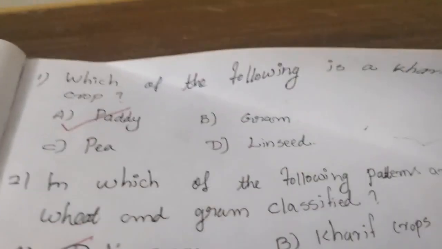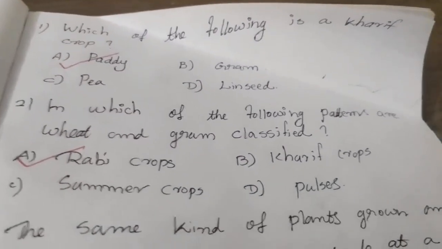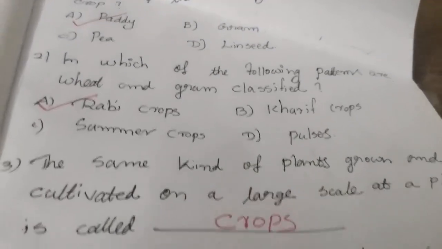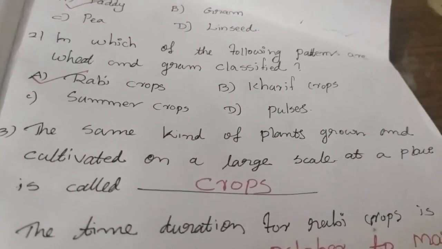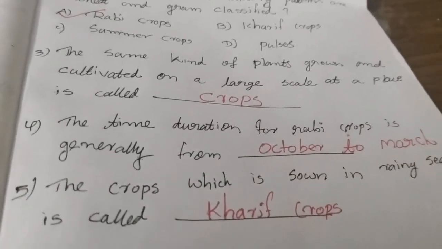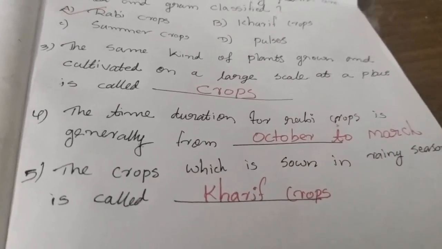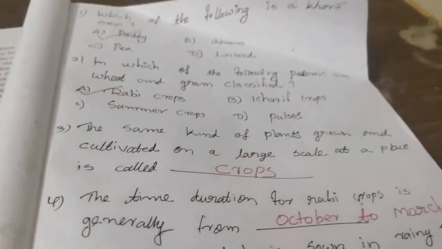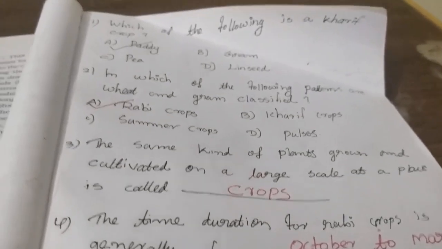The first question, which of the following is a kharif crop? Paddy. In which of the following patterns are wheat and gram classified? Answer, rabi crops. The same kind of plants grown and cultivated on a large scale at a place is called crops. The time duration for rabi crop is generally from October to March. The crop which is sown in rainy season is called kharif crops. So these are the answers for the questions. Check your answers and correct them.